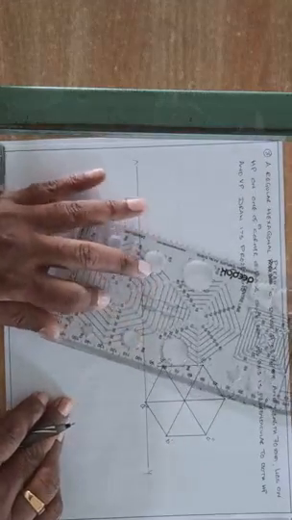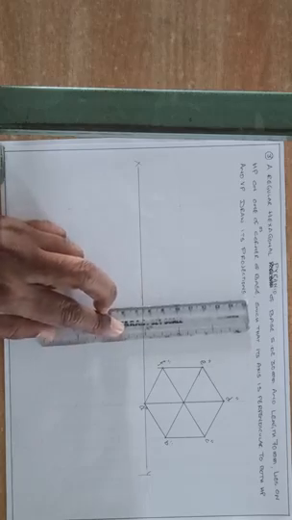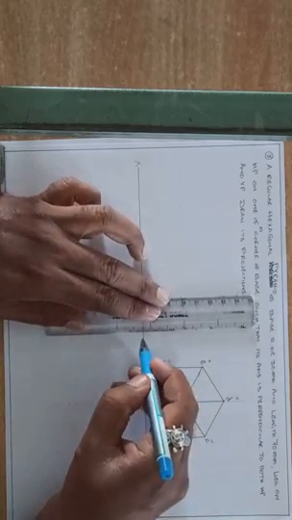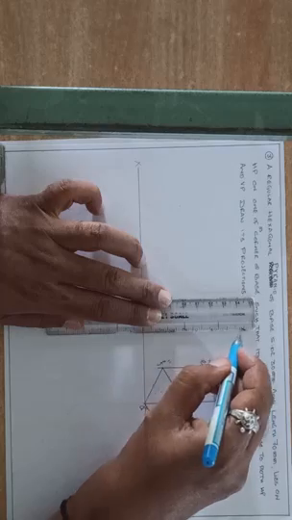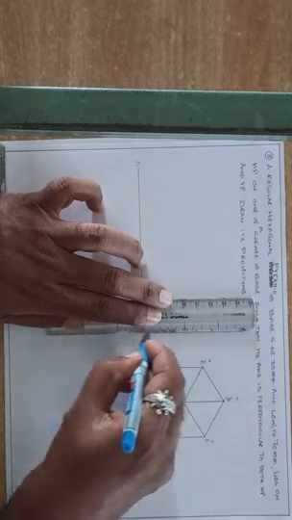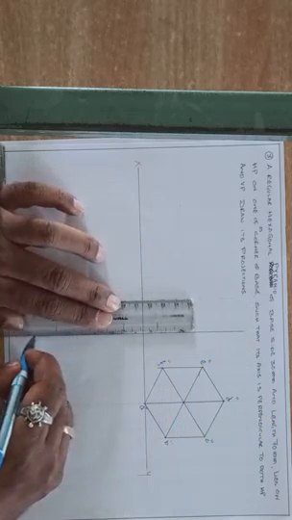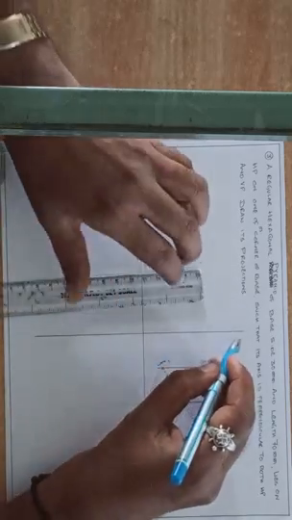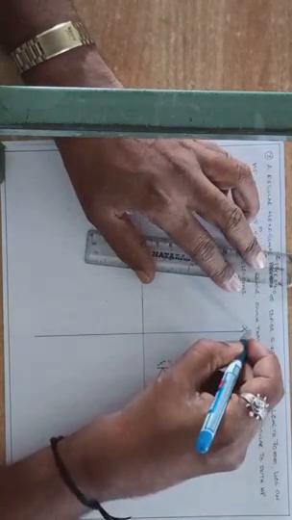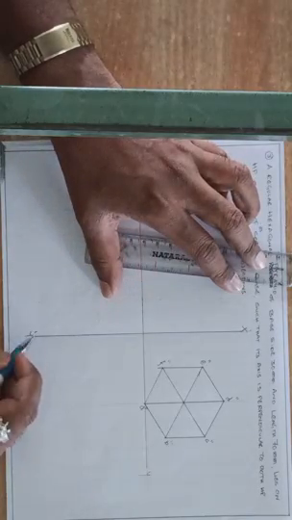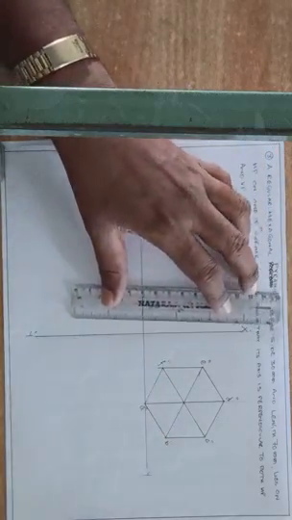Now first you are drawing true shape in the side view, because the axis is inclined to both HP and VP. When axis is inclined to both HP and VP, you will be getting the true shape in the side view. Okay, that you know all those things. So when axis is perpendicular to HP, you will be getting true shape in the top view. When axis is perpendicular to VP, you are getting true shape in the front view. When axis is perpendicular to both HP and VP, you are getting true shape in the side view. So now you have drawn the side view.